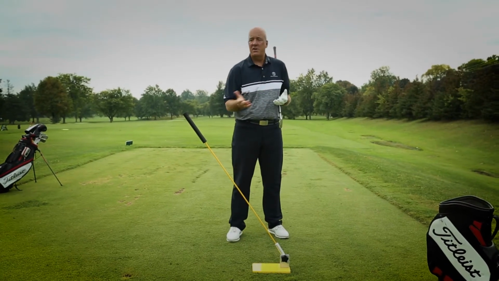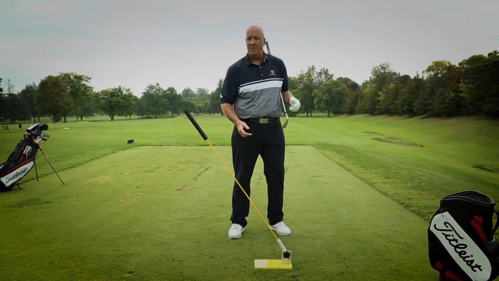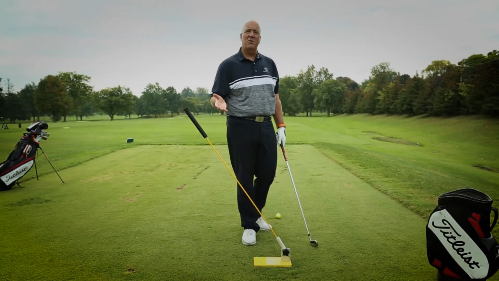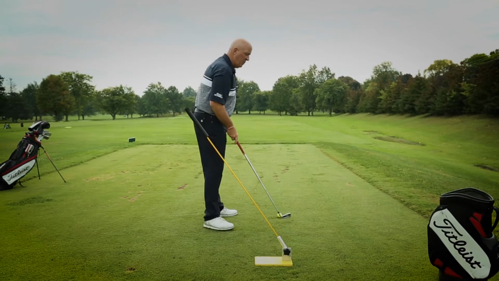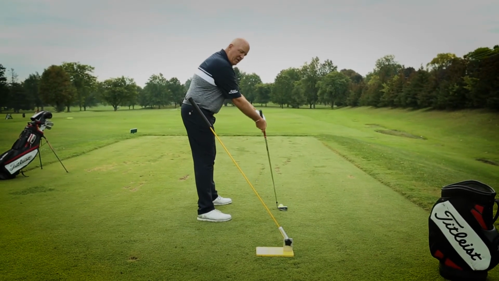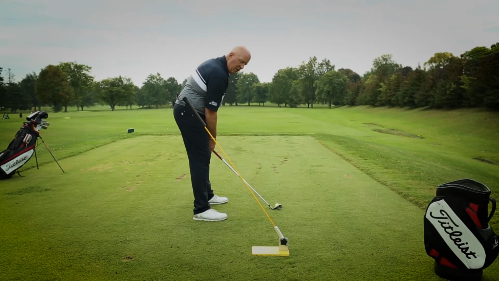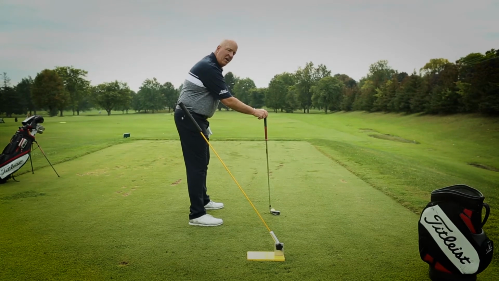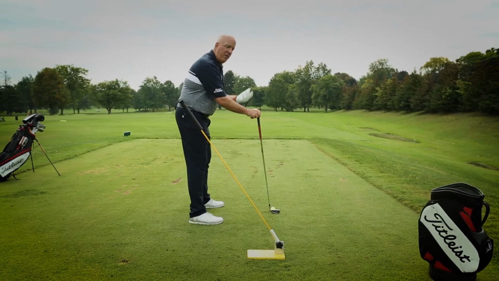So let's show you from down the line. As you can see, I have a little apparatus set up. It holds a rod at an angle. So in general, you want to have somebody set an angle for you, or you can set an angle of the rod based on how you set the club up at address. If your hands are lower, the rod will go lower. If your hands are higher, it'll set up higher or more vertical.